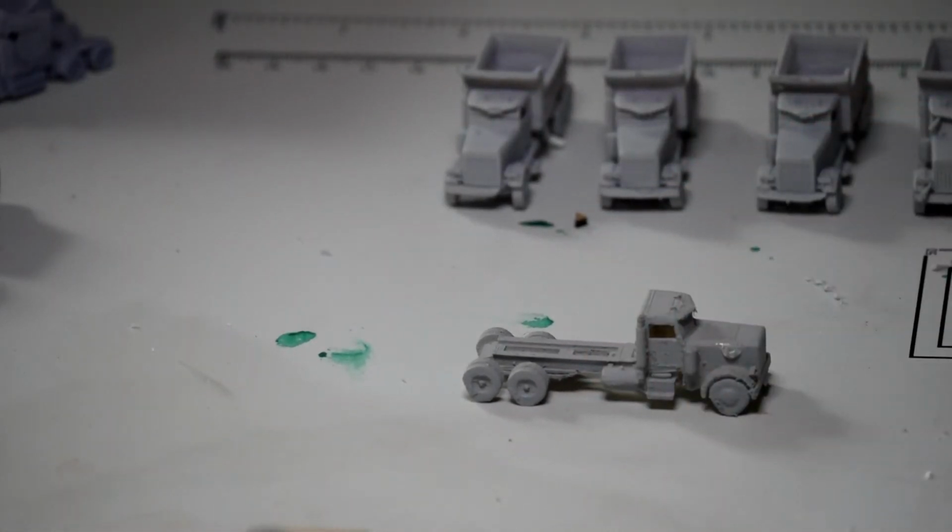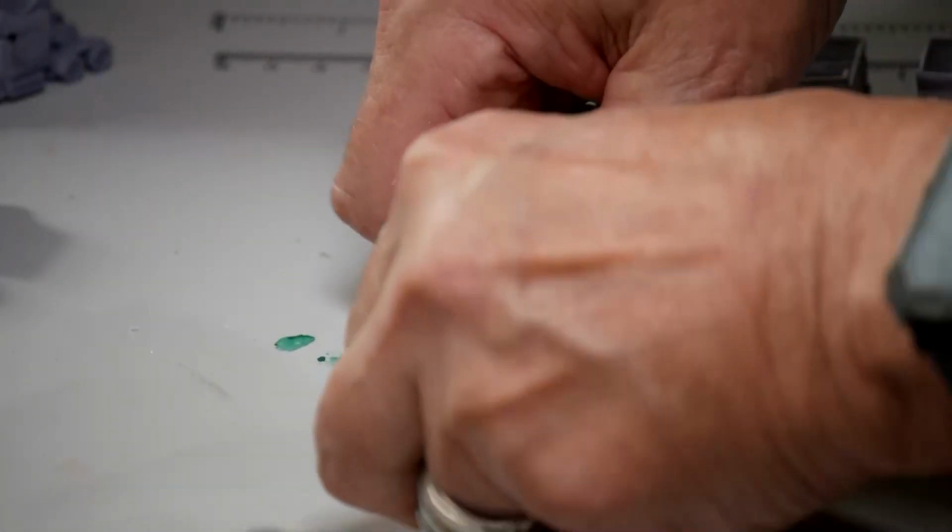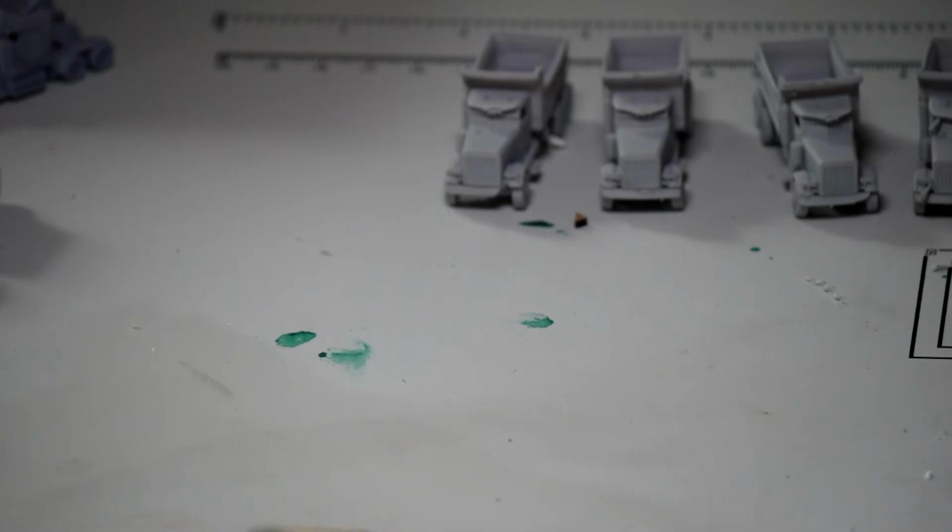So the first thing is I'm going to use my airbrush. Now, I am no airbrush expert. In fact, it took me about 5 minutes to figure out how to get it to work again today. So what I'm going to do is I'm going to tape off the parts that I don't want the color of the cab.